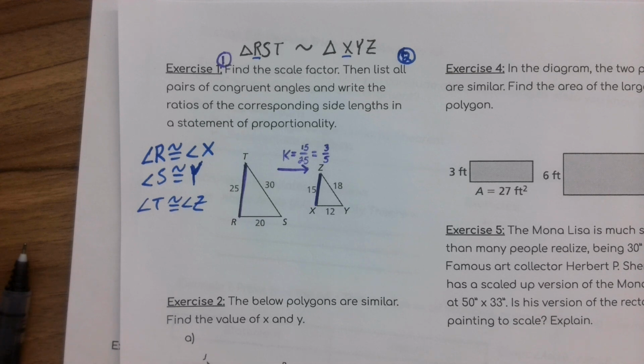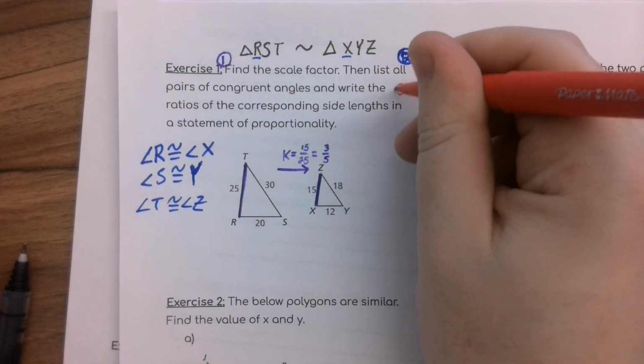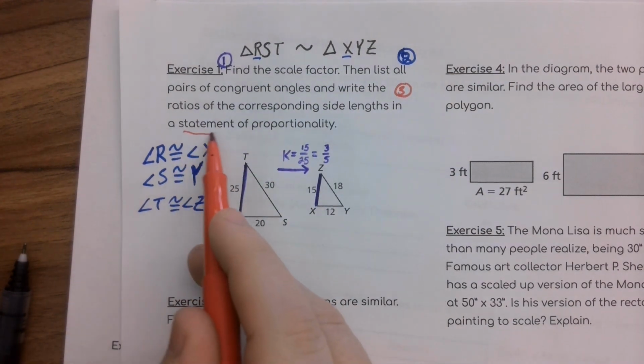The last thing we need to do, according to this problem, is to write the ratios of the corresponding side lengths in a statement of proportionality.